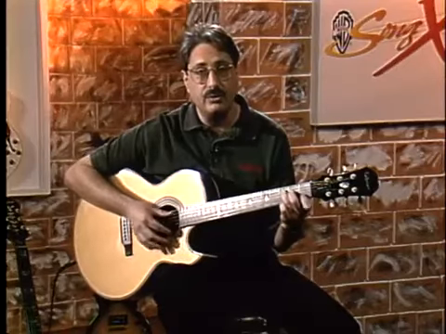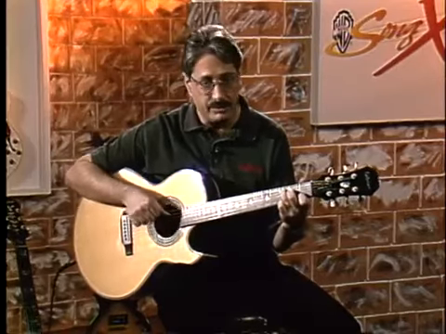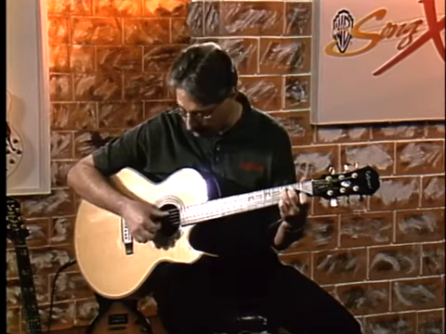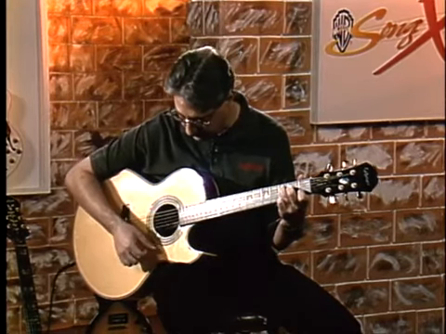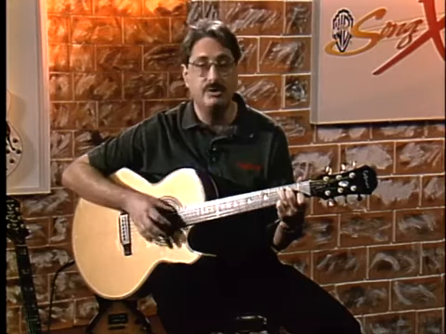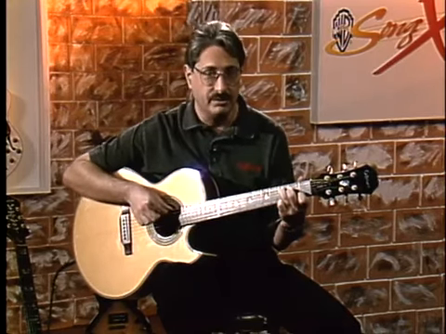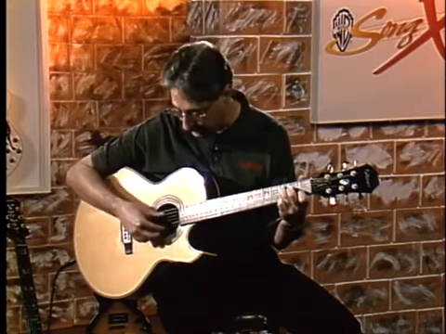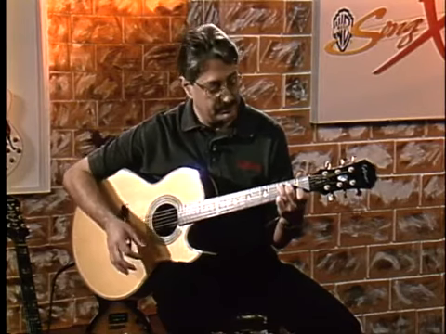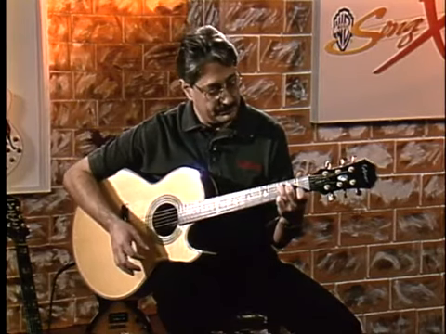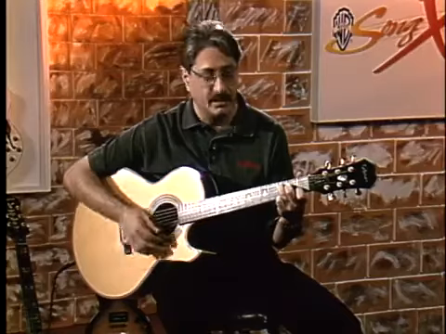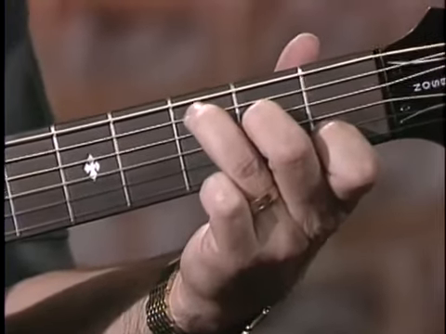Now when you strum the whole chord, you start on the bottom note of the chord, which is the 5th string, and go straight through. We don't play the lowest string, okay? This is a 5-string chord. That's C.